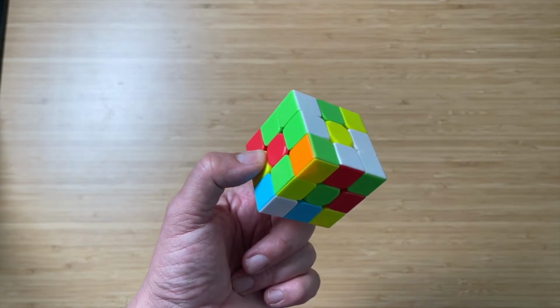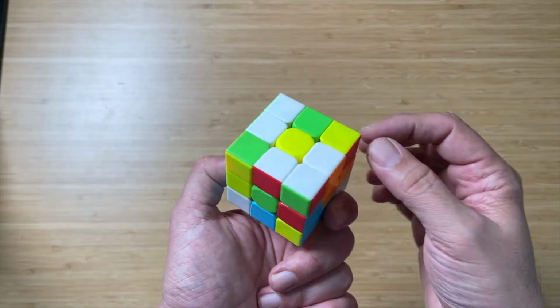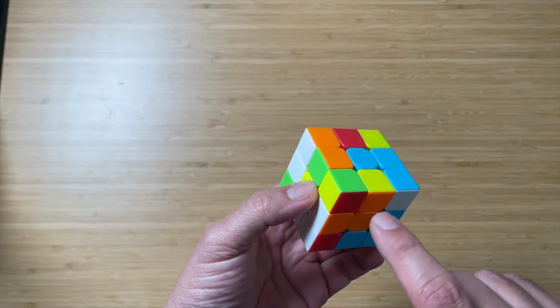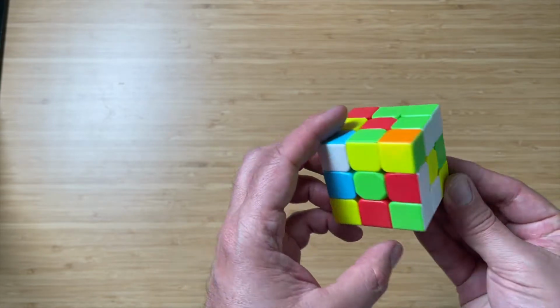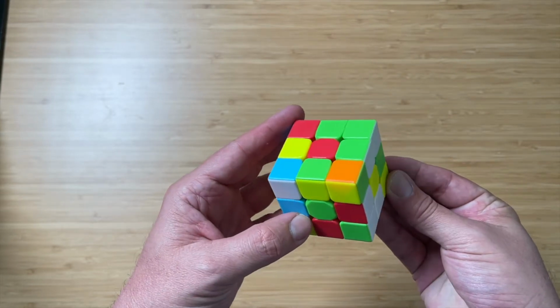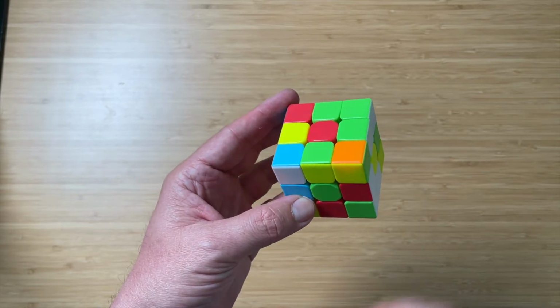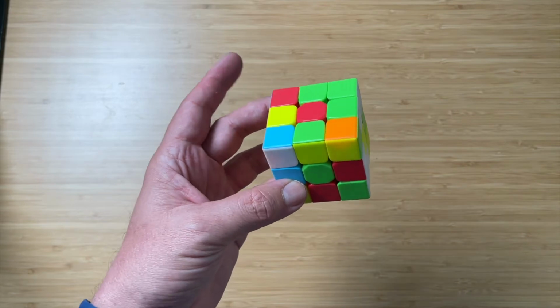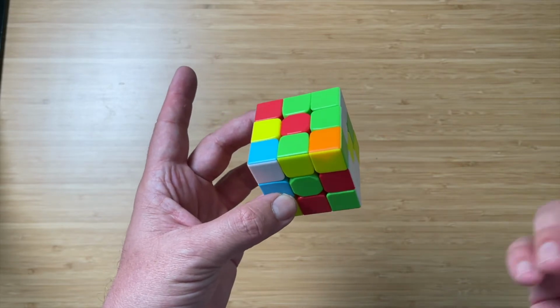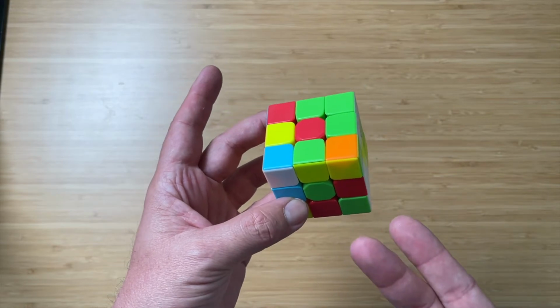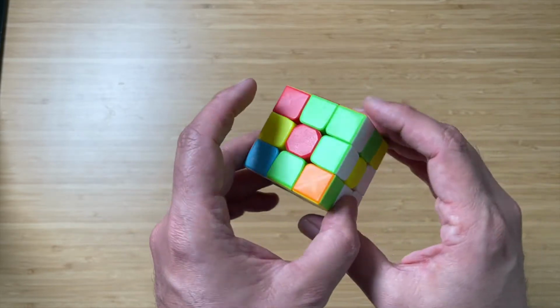Because of that knowledge, I can then find that piece anywhere. Here's this green, yellow, and red piece that I then know belongs over here in its correct arrangement. That's a fantastic thing to know, because you need to know that in order to solve this cube. Okay, great and wonderful.